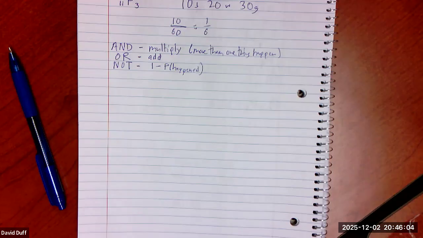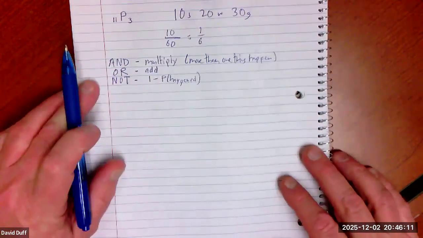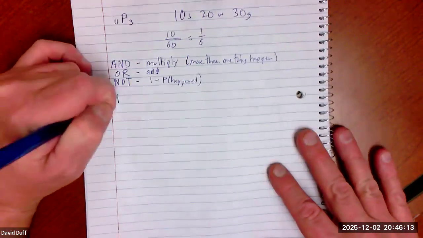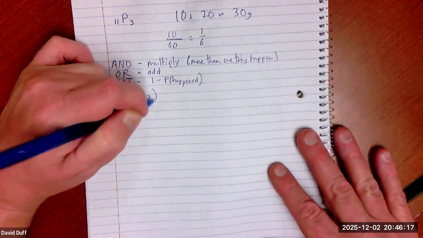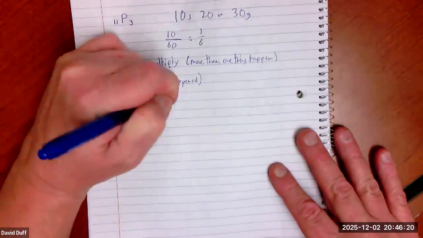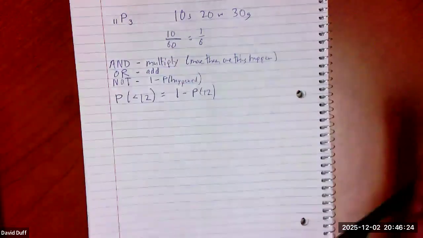So what is the probability of rolling a number less than 12 on a 12-sided die? We can use this idea of a complement. The probability of a number that's less than 12 would be equal to 1 minus the probability of 12.